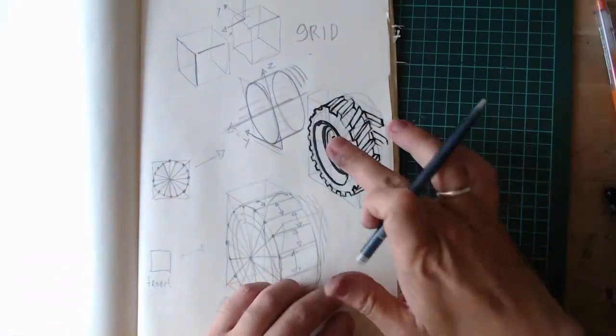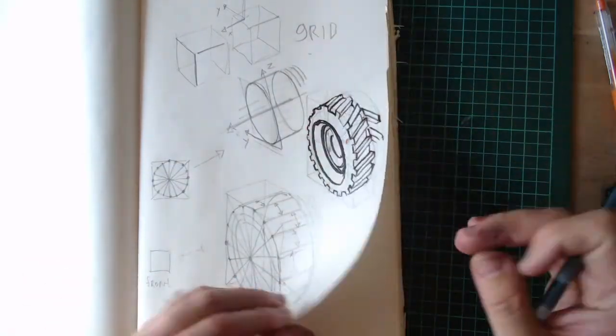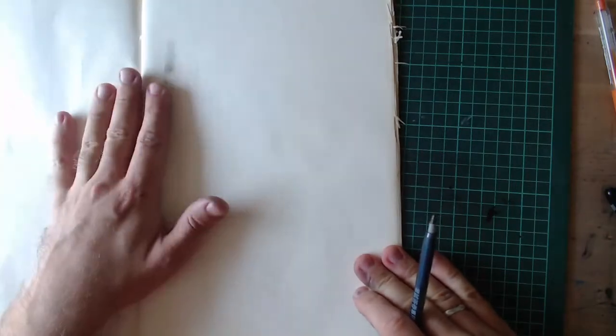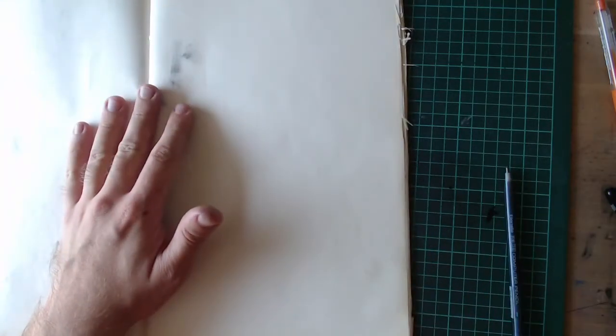So let's try. Okay, now we can draw some real examples. What kind of wheels? A motorcycle wheel and, let's say, a tractor.